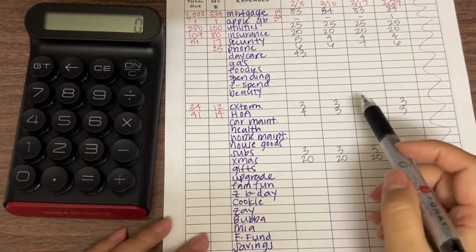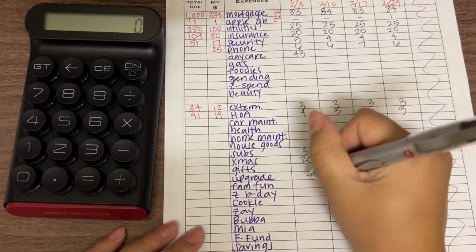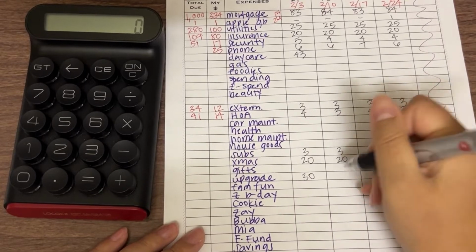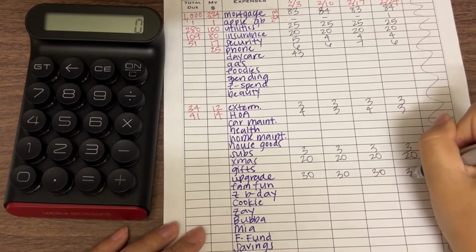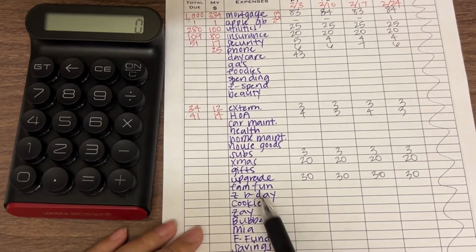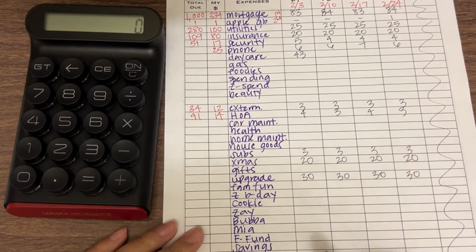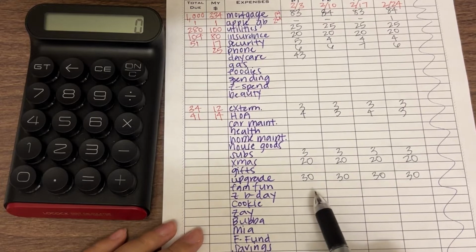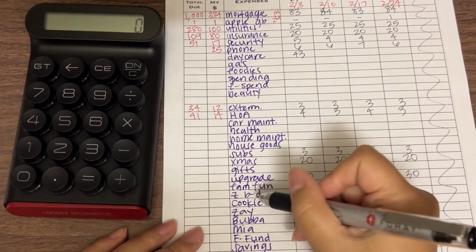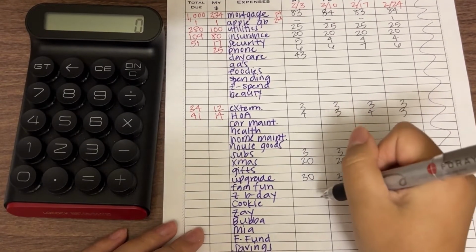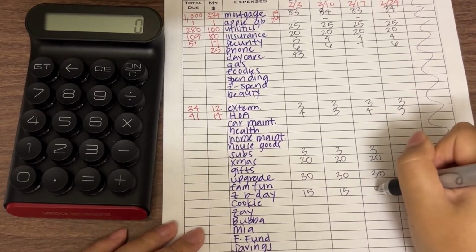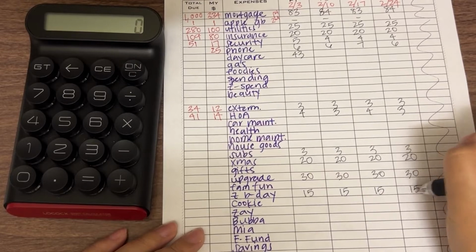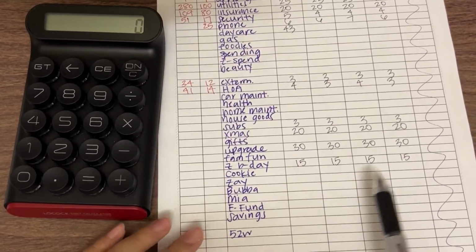Okay, and then upgrade, I'm always gonna pull out $30 per paycheck. And this is money that I'm putting towards a new house. Moving on, I have my son's birthday, and I need to pull out $15 per paycheck to be able to reach my goal amount.